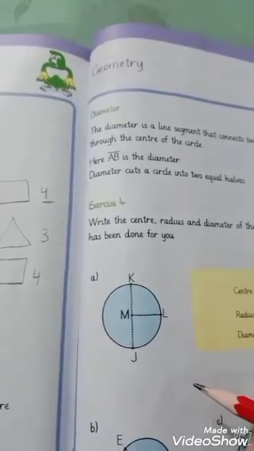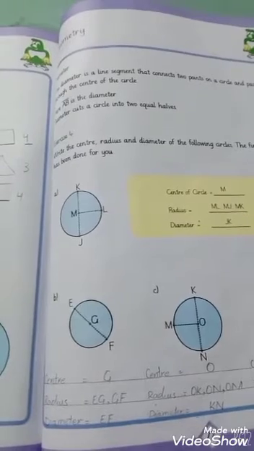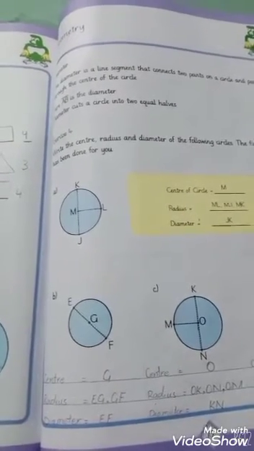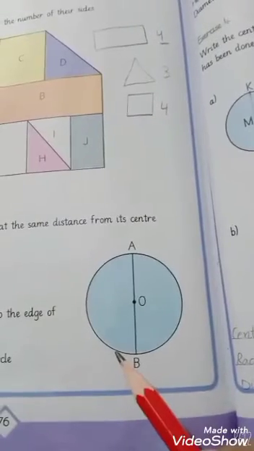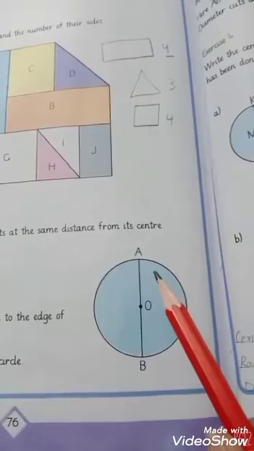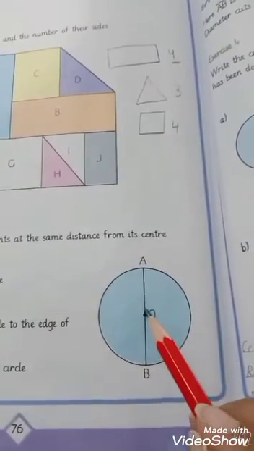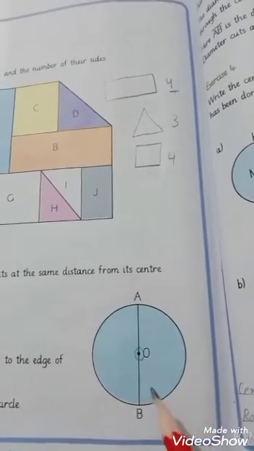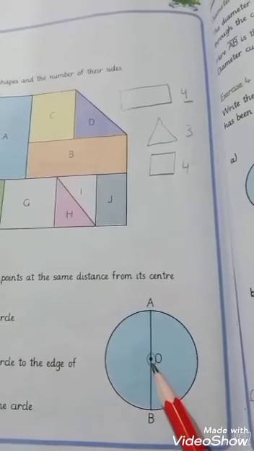In exercise number 4, write the center, radius and diameter of the following circles. There are some circles drawn and we are going to write the center of the circle, the radius and the diameter of the circle. You can see here it's a circle and the center of the circle is that point which is in the middle of the circle. So O is the center of the circle.